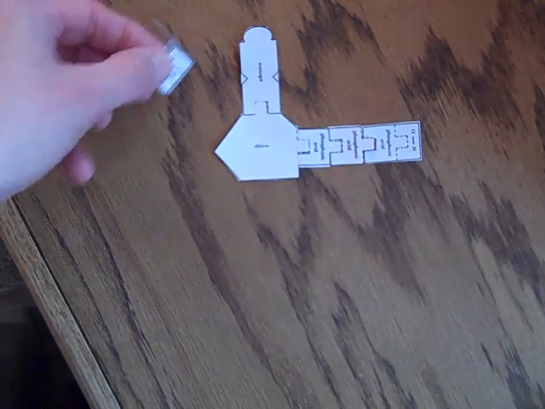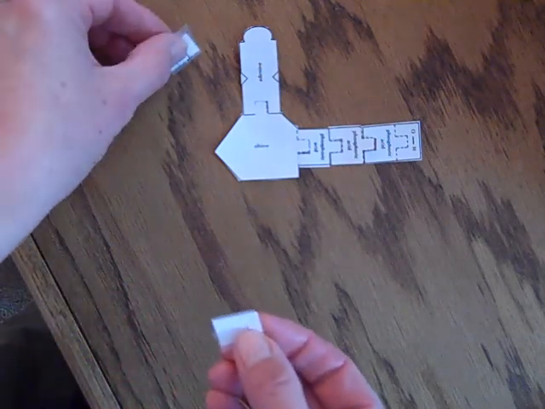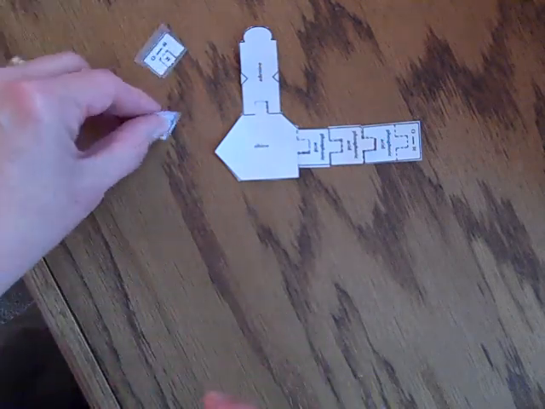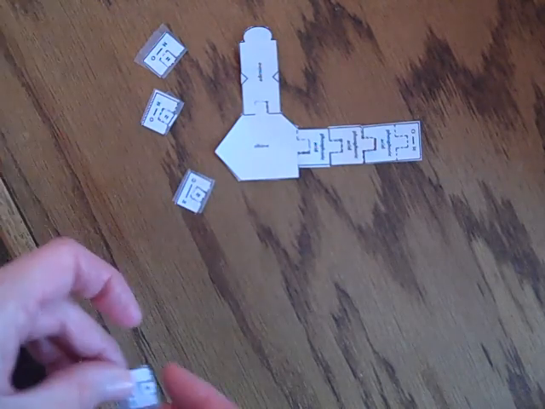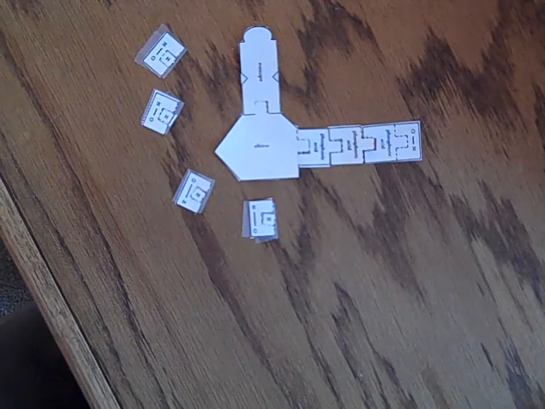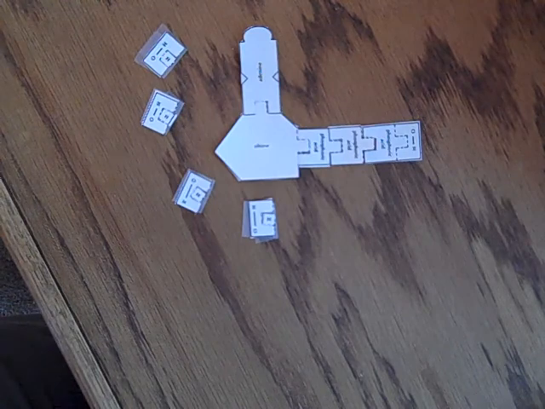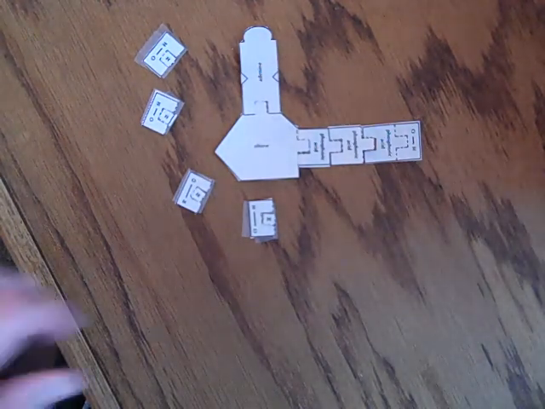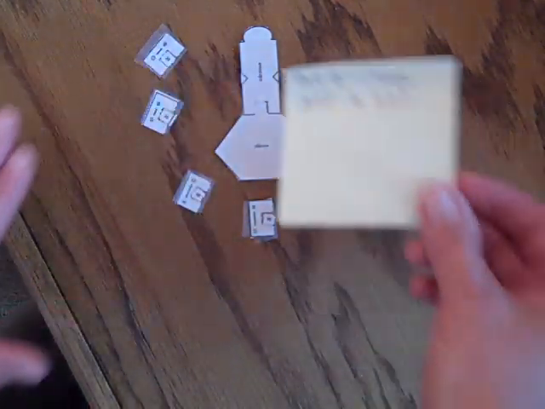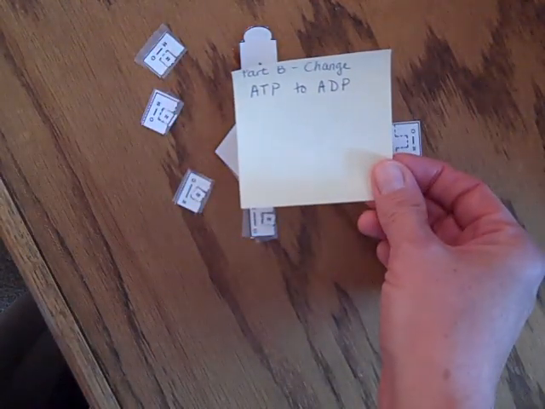Now what do we do with the leftover pieces? I think you know the answer. You make waters out of them. And if you've done it right, you should have 4 waters. Okay? Now you don't want to tape these down yet because you're going to continue on in the lab, and in part B it says to change your ATP to ADP.